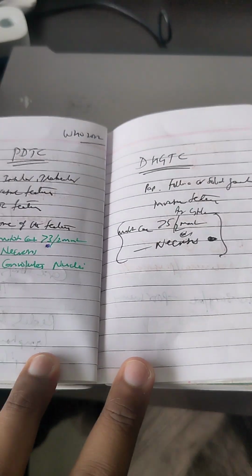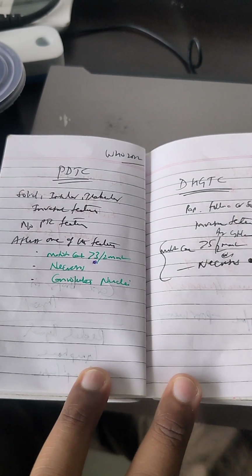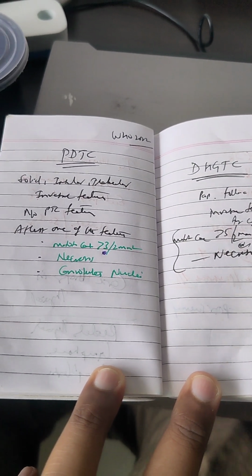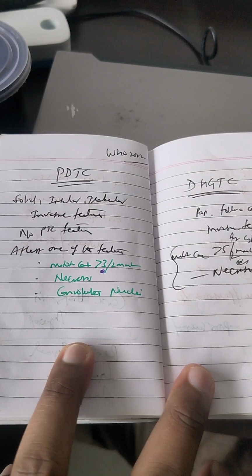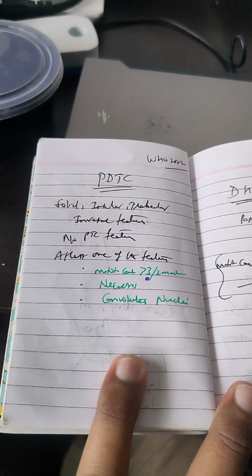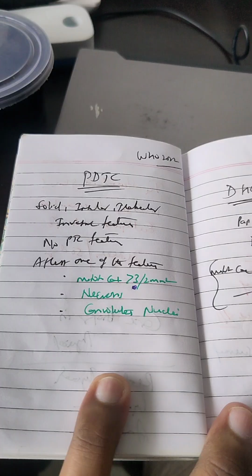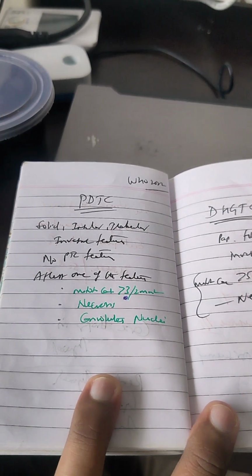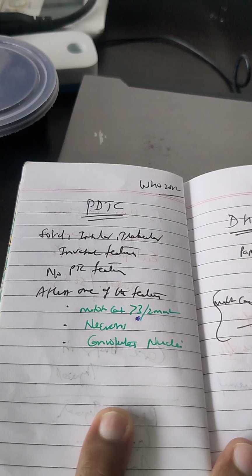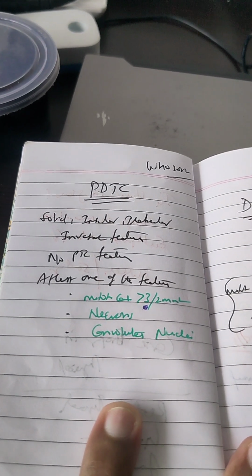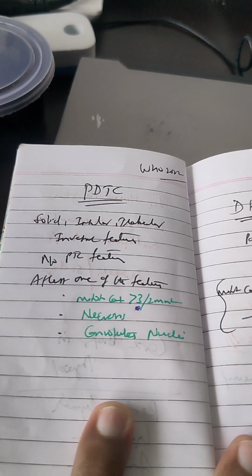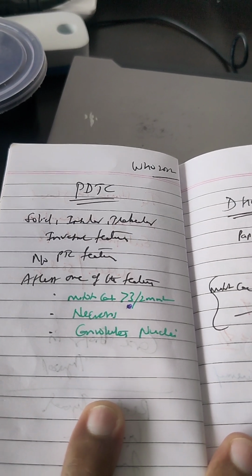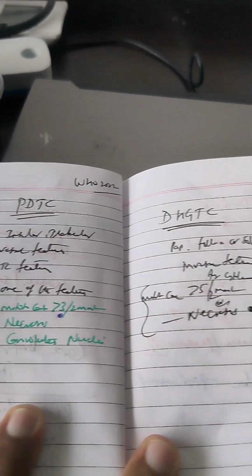The difference between poorly differentiated and differentiated high grade thyroid cancer: in poorly differentiated you have a SIT, that is solid, insular and trabecular varieties with invasive features and no PTC features. Only invasion, and at least one of the following: mitotic count greater than 2 per millimeter square, necrosis, and convoluted nuclei.